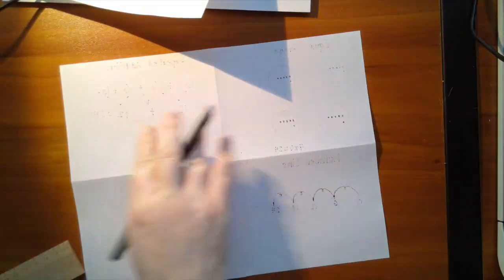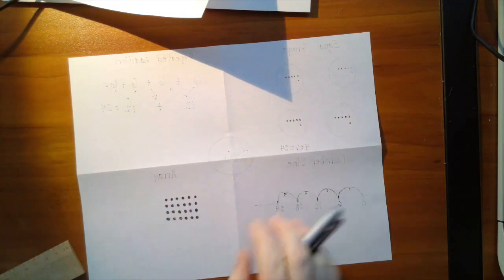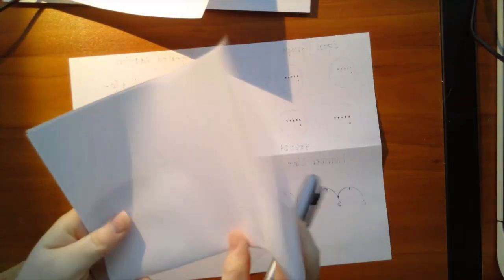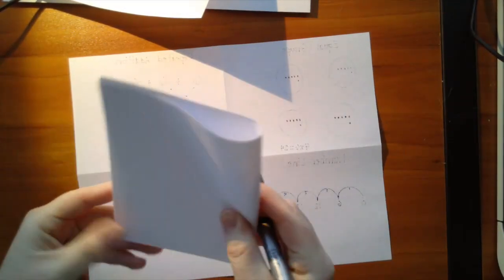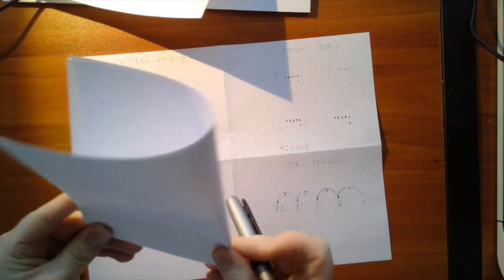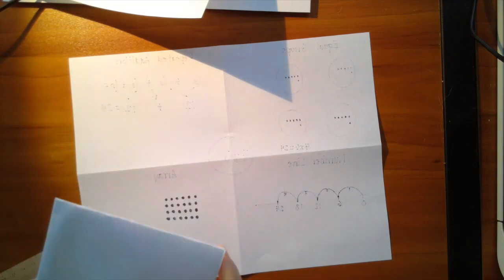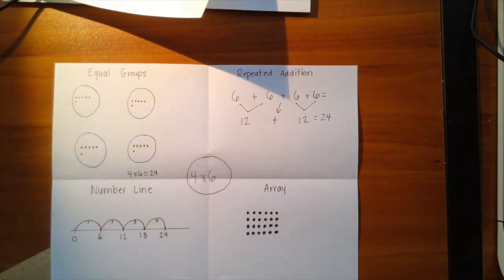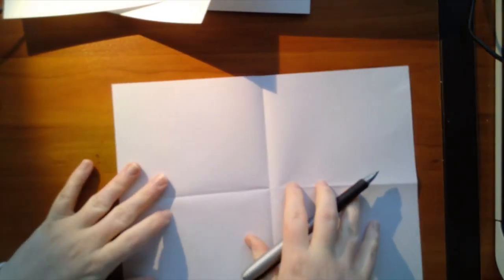So you already have 1, 2, 3, 4 boxes on the back of your paper. I am going to fold up a new paper. And I used a marker because with the camera it would be hard to record a pencil. I wanted to make sure that I used something that was nice and easy to see. Okay, so you're going to have your 4 boxes on the back, and we're going to set this paper up.